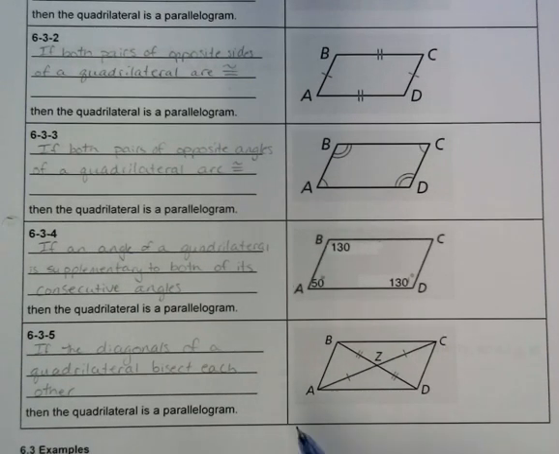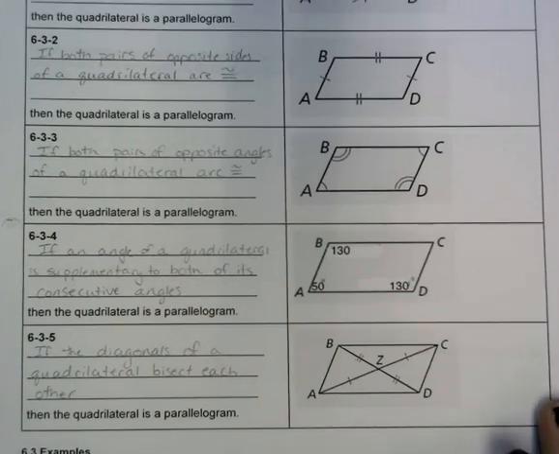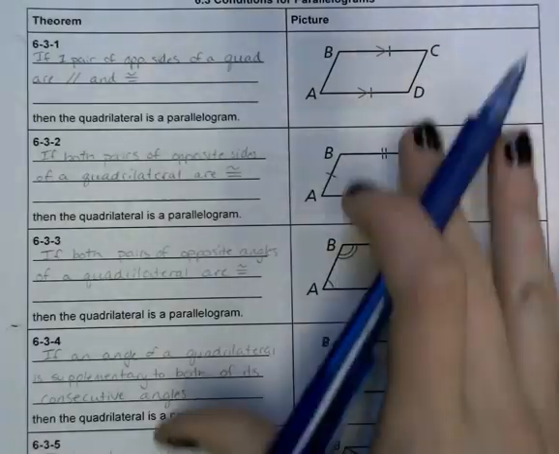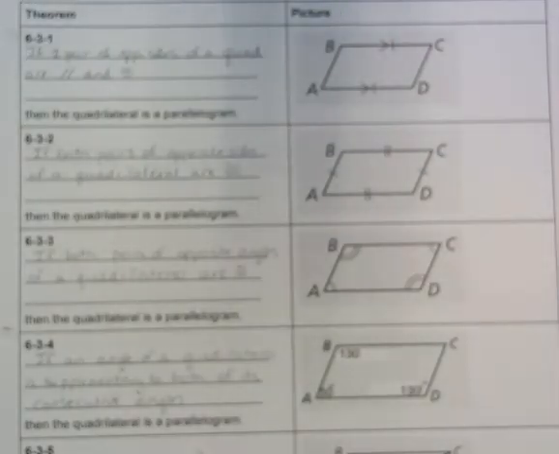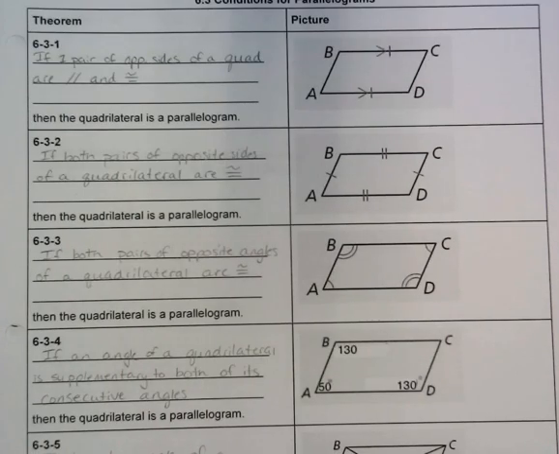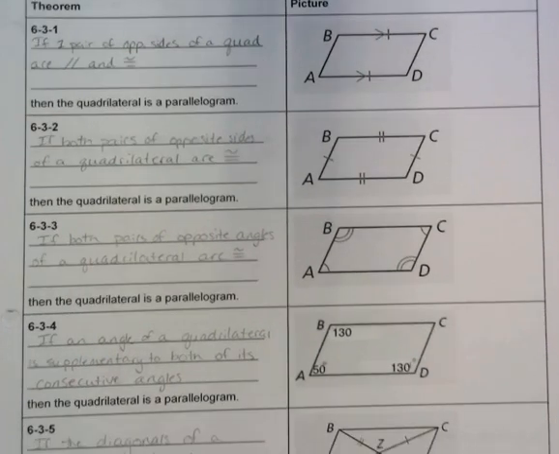And then the last one, if the diagonals bisect each other, that's enough to say it's a parallelogram. As you can see, a lot of them are very similar to the properties. The main one that's different is this first one. The rest are just the properties that we learned. If you can find the properties happening, your quadrilateral must be a parallelogram.